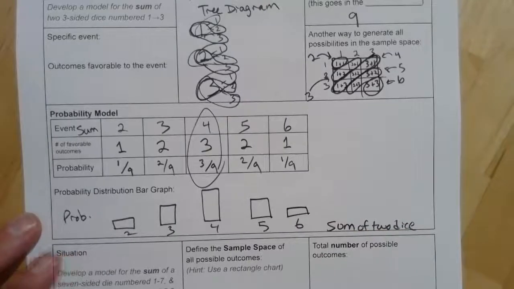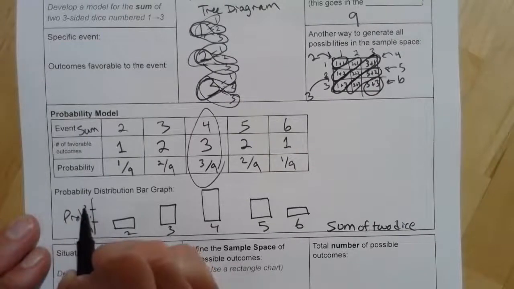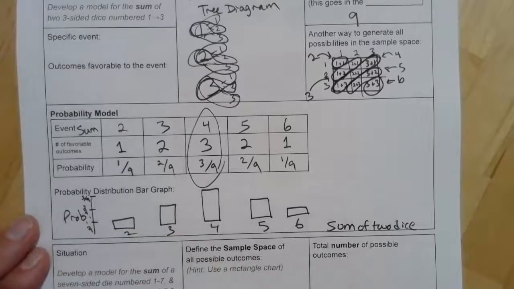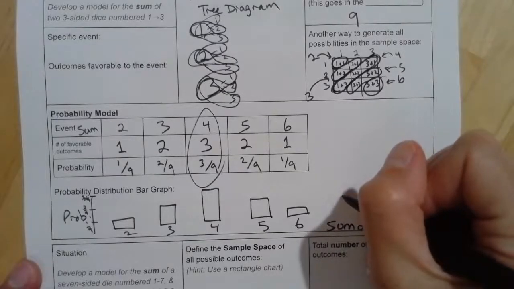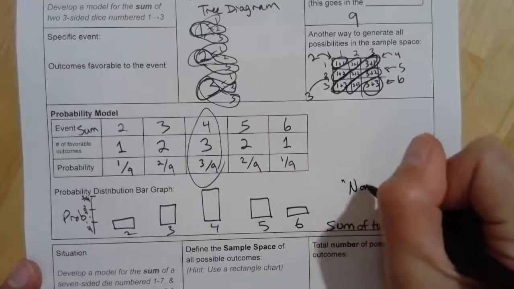So it's symmetrical, you can see. But when I label this axis, I'm going to label this 1/9, 2/9, and 3/9, which of course reduces to 1/3, but I'll leave it like that. So there's my probability distribution bar graph, and this you can see is non-uniform. That's the word we used.